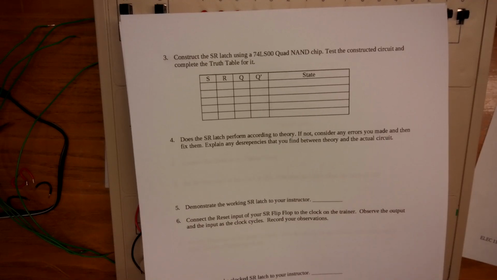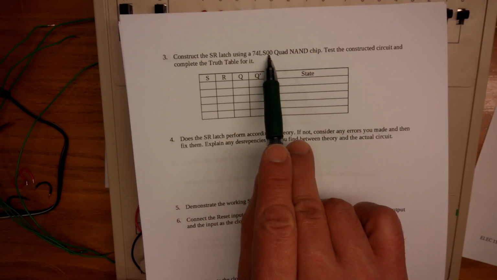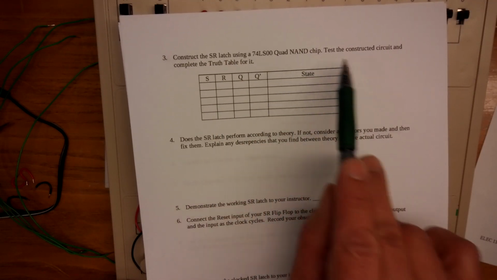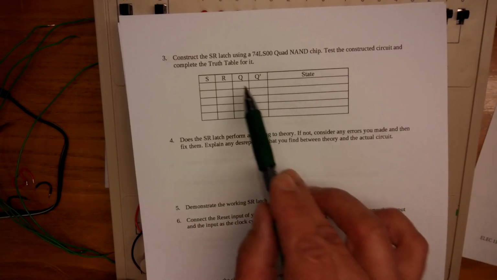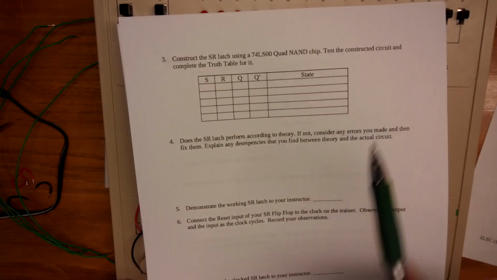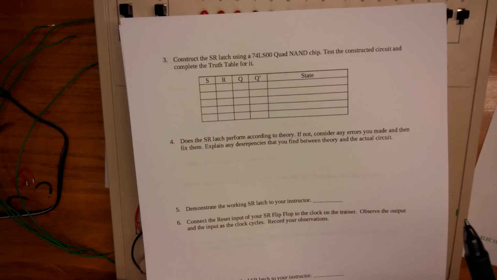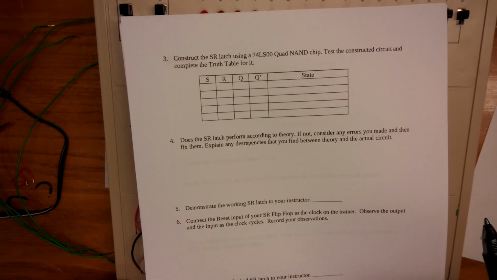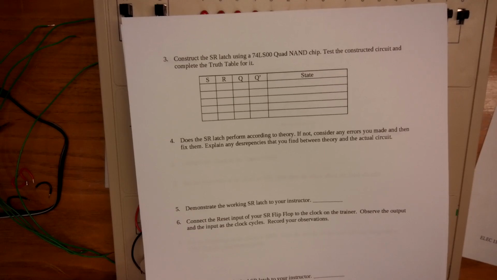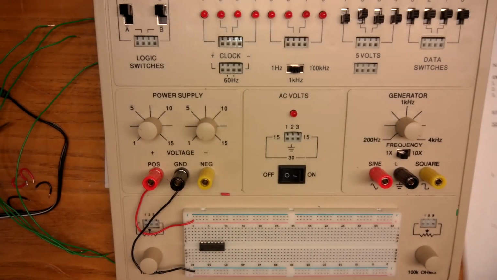you'll see the table again, but what I tell you is to construct it using a 74LS100 quad NAND chip. So what we're going to do is construct it, then we're going to go through and test this. Then we're going to see if it performs like the theory. And I'll tell you, it should work just like the theory. If you got your theory right and you build it right, it'll work like it. And that's the reason we do this, to reinforce that.